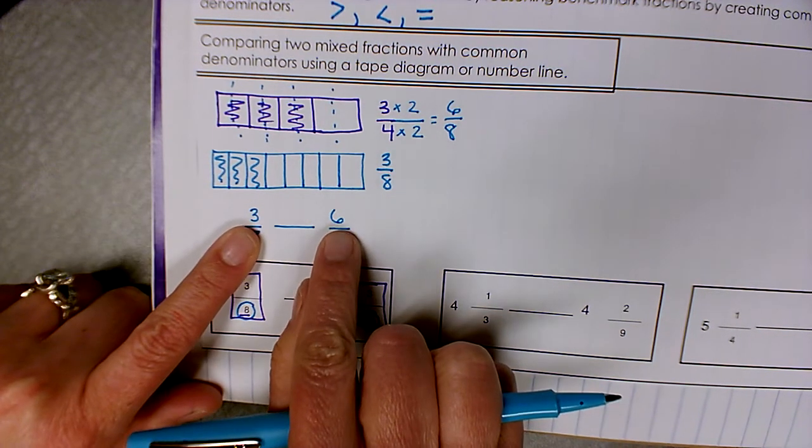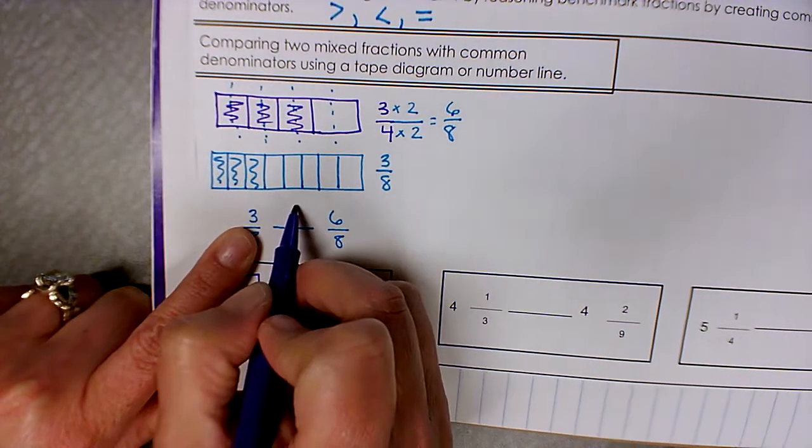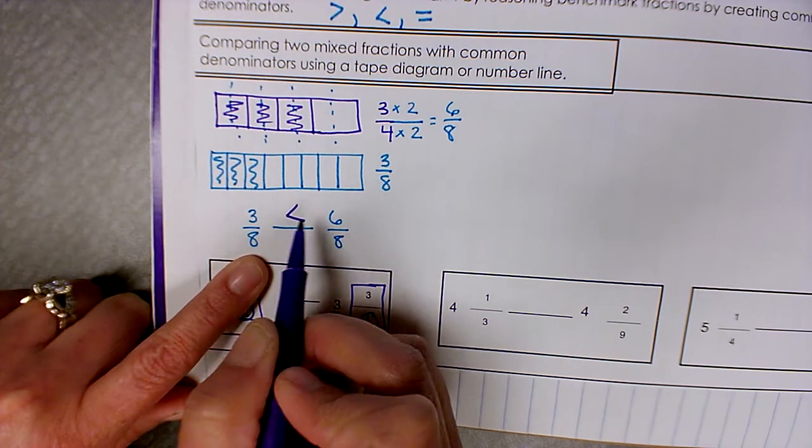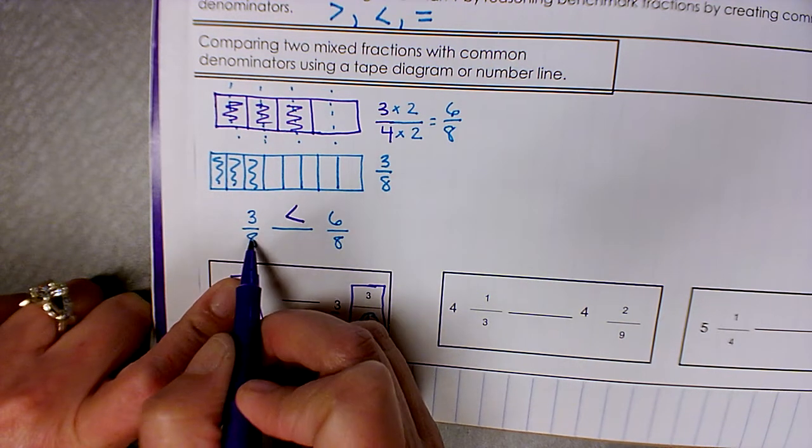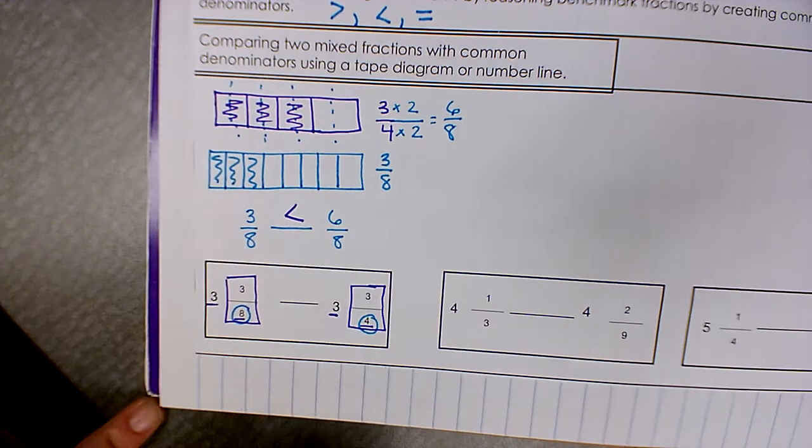Which is greater, 3 or 6? If you said 6, you're correct. That 6 is greater than 3. So 3 eighths is less than 6 eighths.